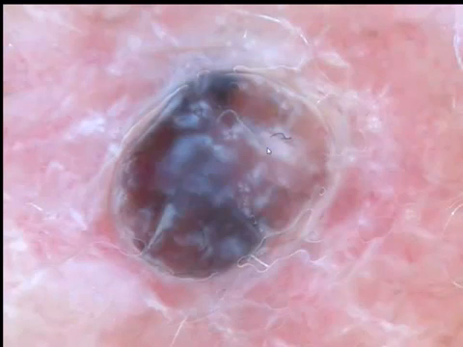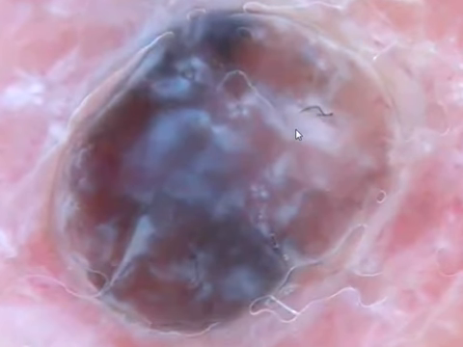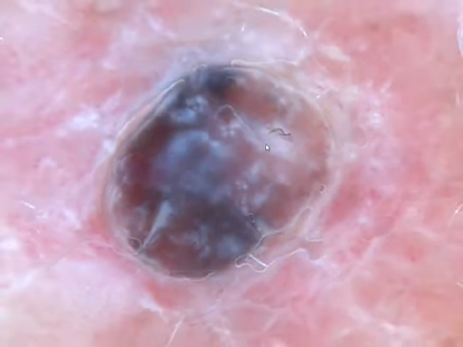Here also this lesion is structureless and multicolored, and again we see the colors of melanin, which is brown and blue. And again we see clues to malignancy, which are thick white lines, and it's a melanoma again.